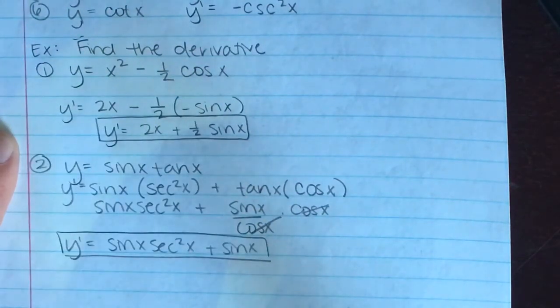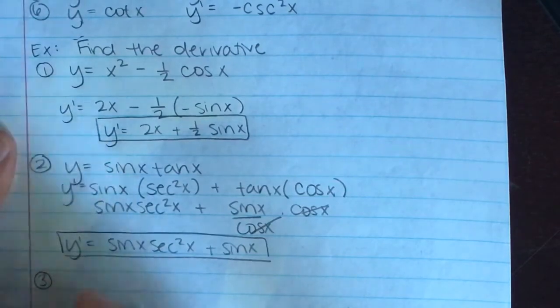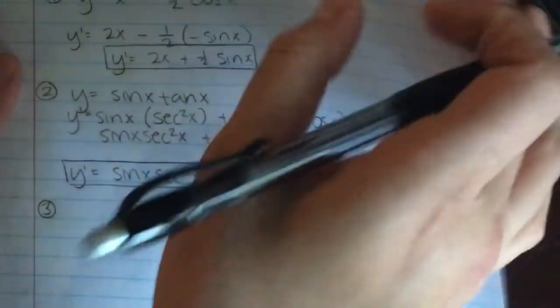I don't know if you guys can hear it, but my cat is madly batting around a little piece of wire. It's distracting. All right, last example of this sort.